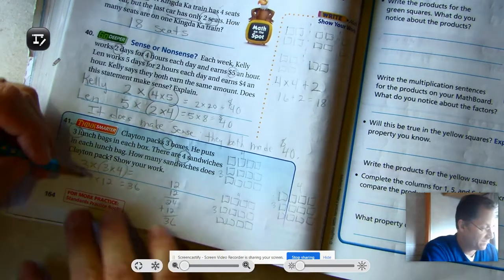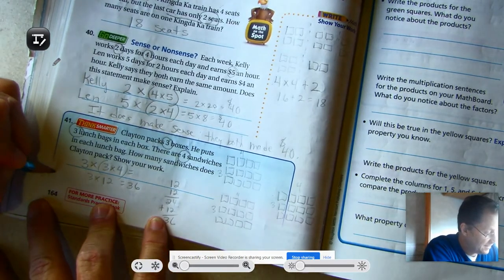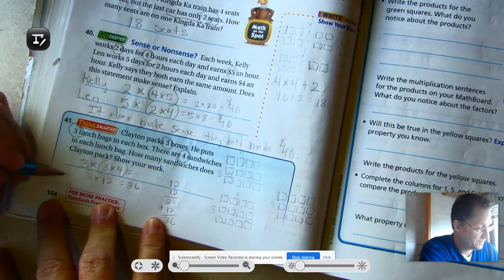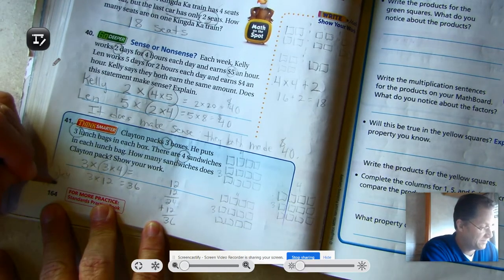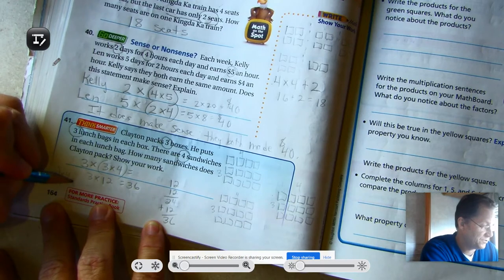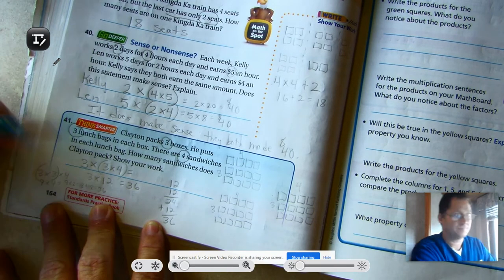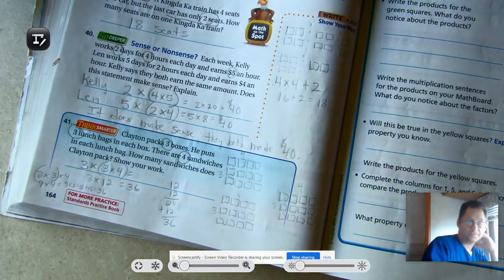So some of you might have looked at this and said, well, I don't know what 3 times 12 is. So let's do 3 times 3, which is 9. And 9 times 4 is the same as 9 times 2 doubled. So either way, you can do it that way.